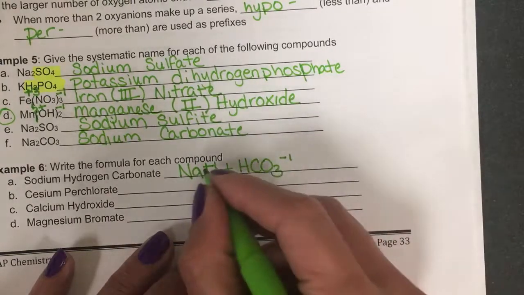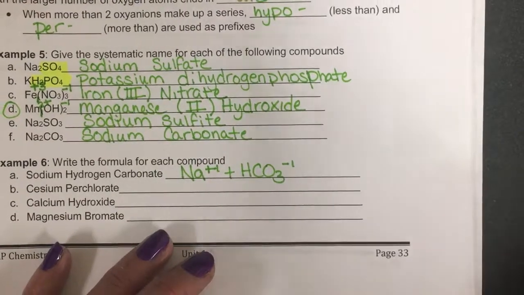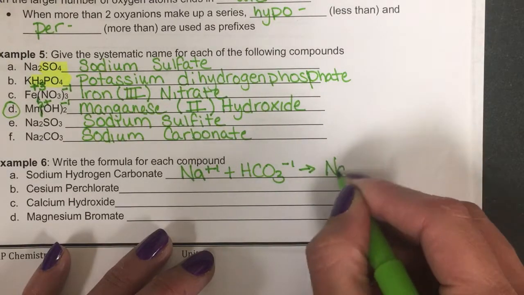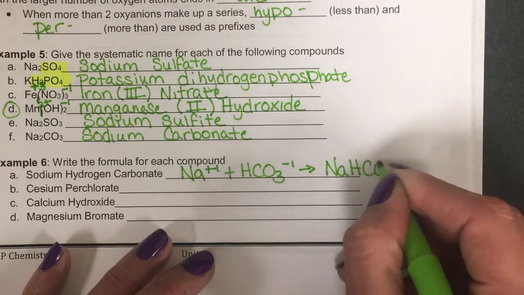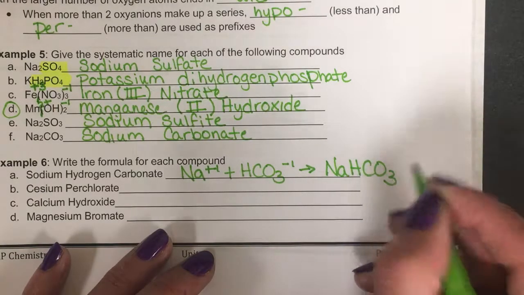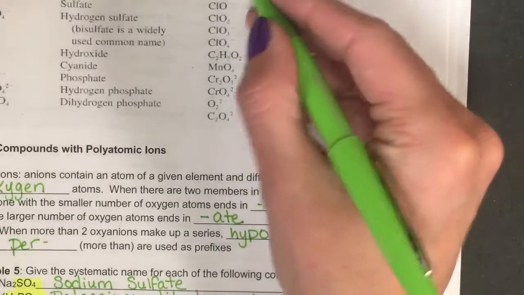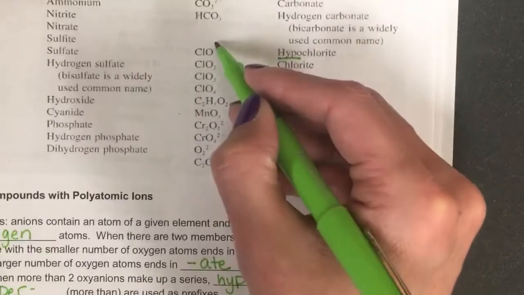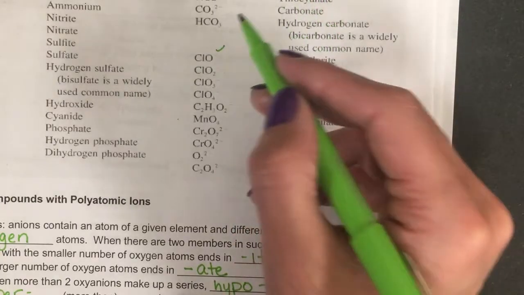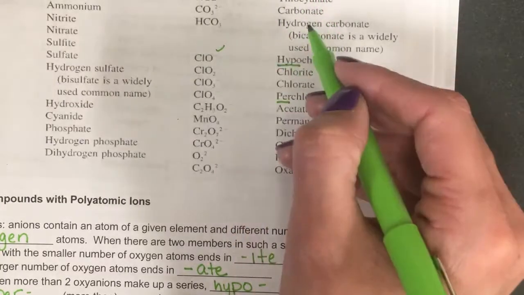So, +1, -1, when the charges are the same, I squish them together. NaHCO3. I still have to have this subscript because my polyatomic ion has the subscript. If I don't have the 3 here, then it's not my polyatomic ion, it's not hydrogen carbonate. Okay?